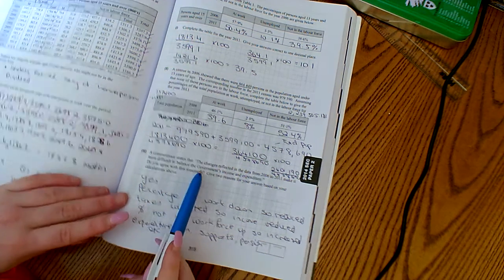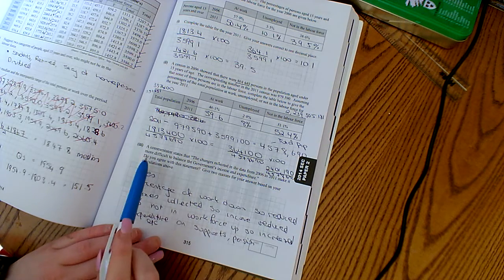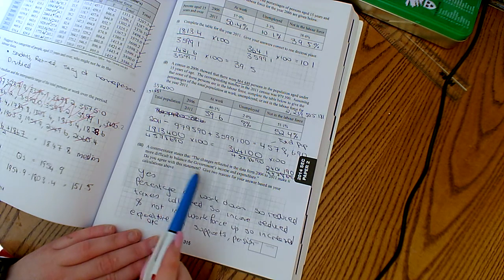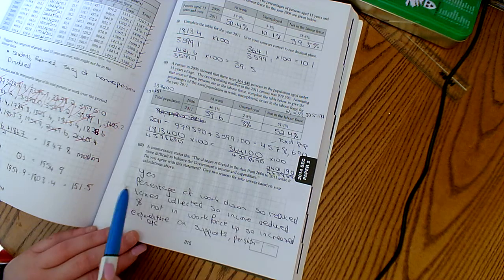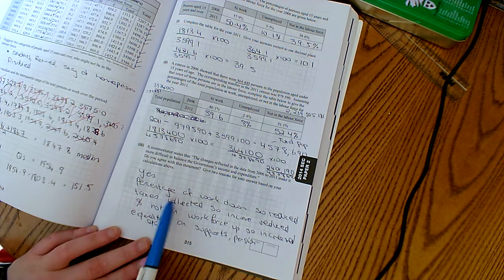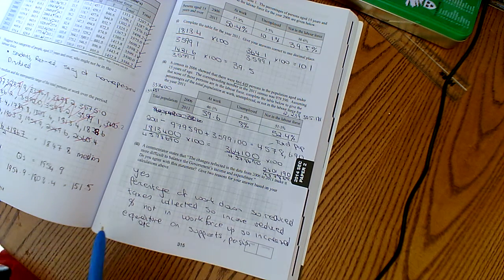A commentator states that the changes reflected in the data from 2006-2011 make it more difficult to balance the government's income and expenditure. Do you agree with this statement? Give 2 reasons for your answer based on your calculations above. So yes, I did agree with it. Percentage at work down, so reduced taxes collected, so income reduced. Percentage not in workforce up, so increased expenditure on supports, pensions, etc.